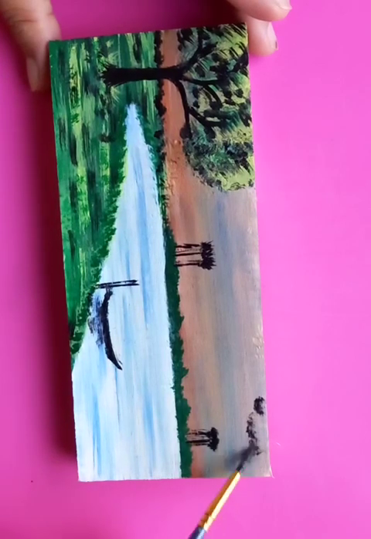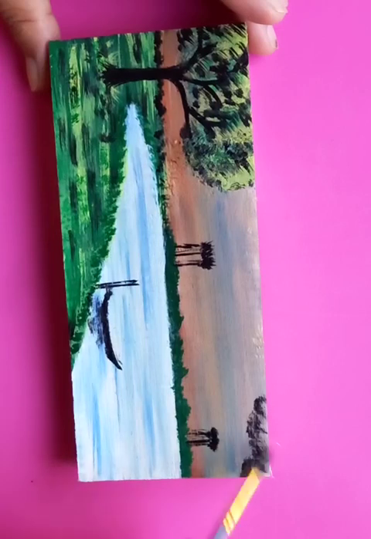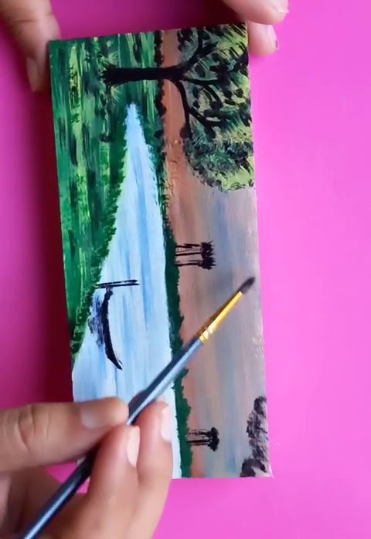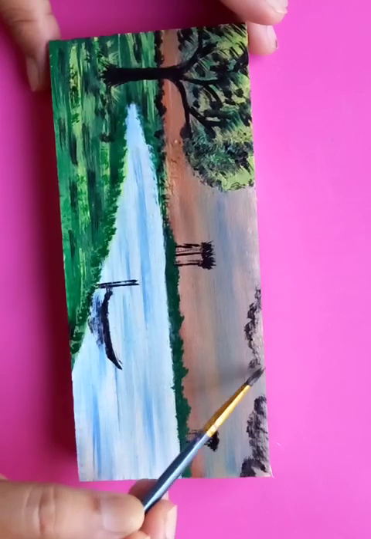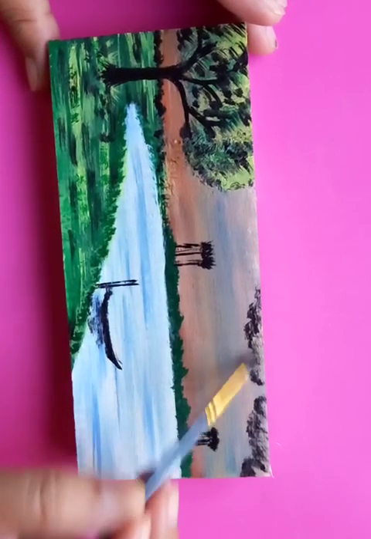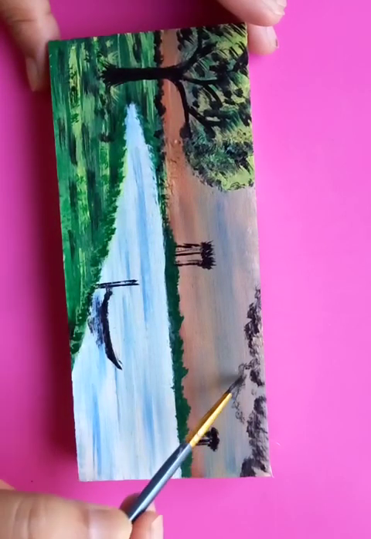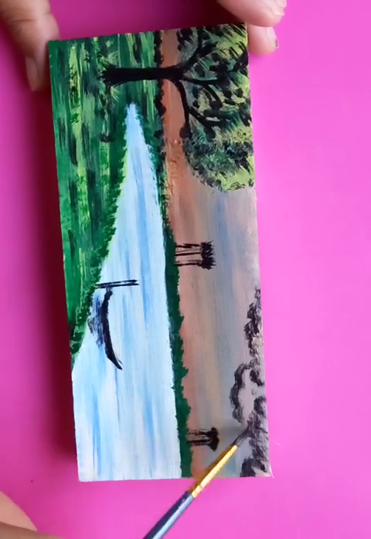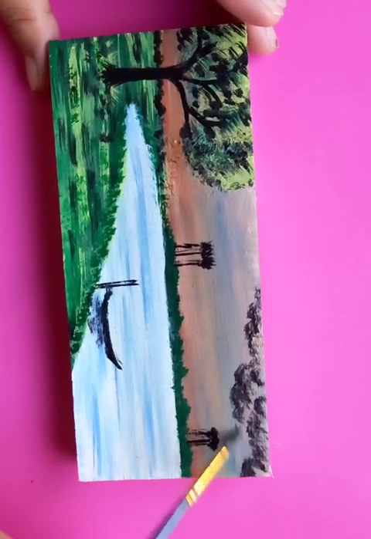For the sky, if you just put something like this, you can define the clouds, the black clouds in the sky. So there are the shades for the black clouds, just putting the variations of the colors.